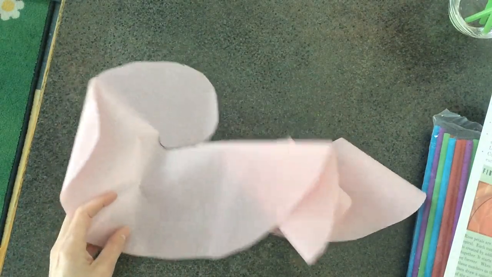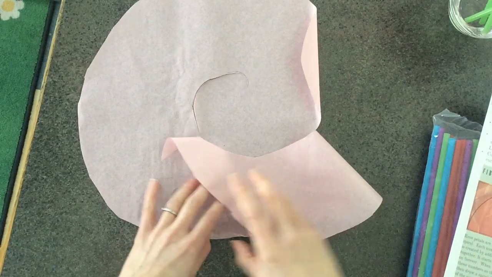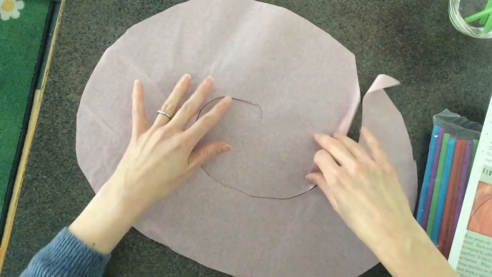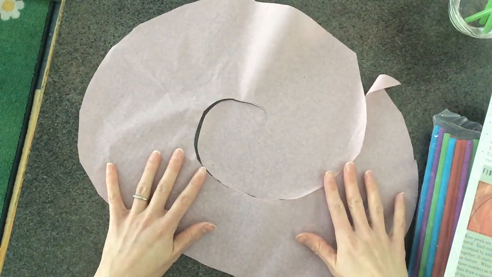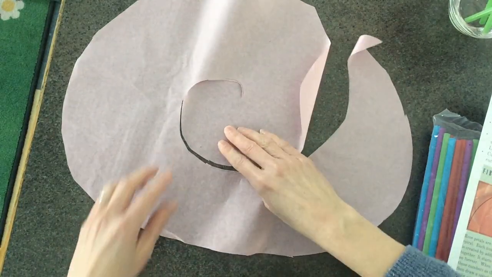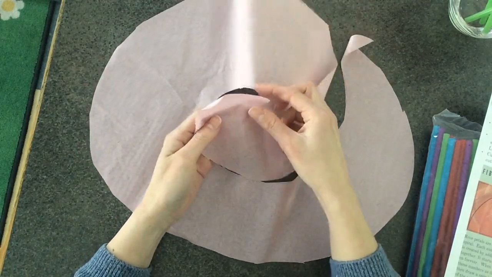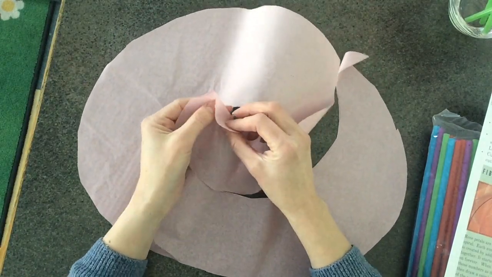Okay, so here's the part that I really needed to make a video to show you how to do this. It's hard to show this with just photographs. You're going to take the center of the spiral and you're just going to fold it over a bit.